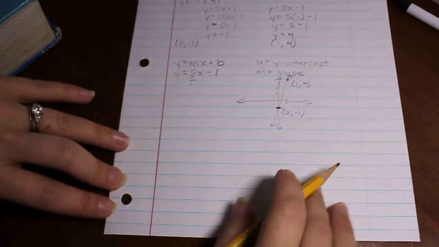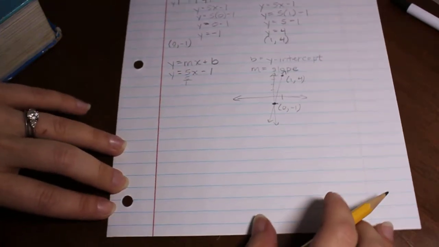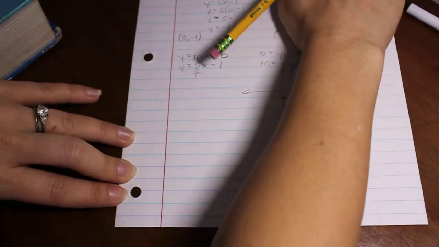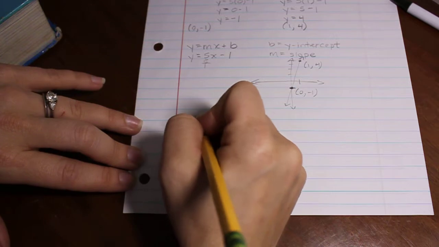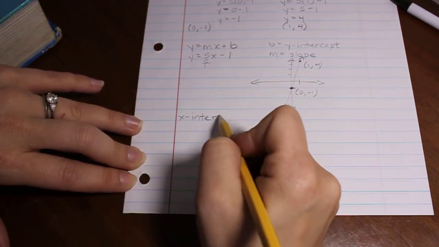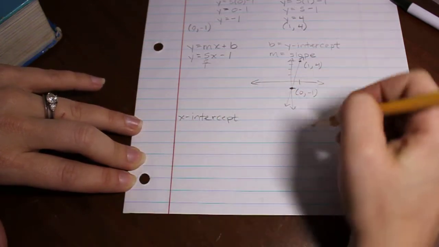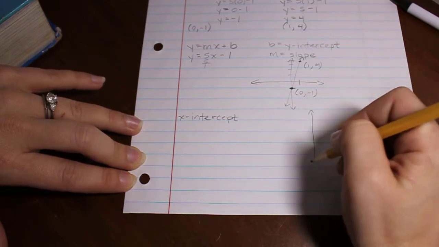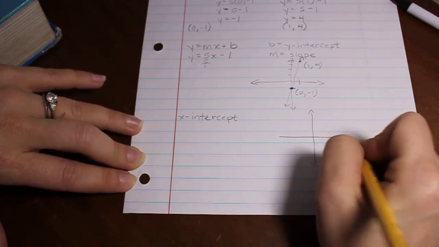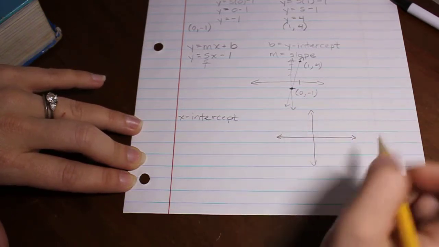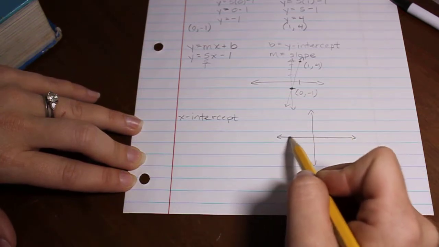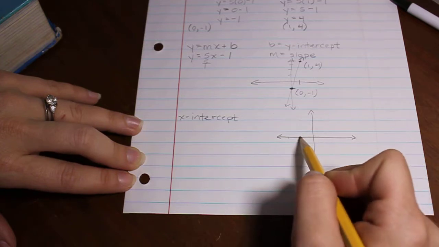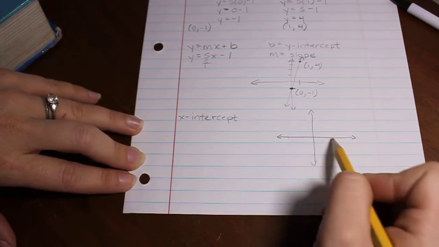Another way that you can graph the line is by using the x and y intercepts. So the x-intercept is where on the graph the line crosses the x-axis. Wherever that line crosses the x-axis, the y value is going to be 0.